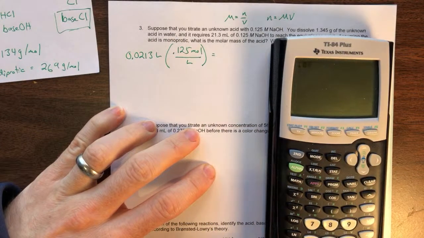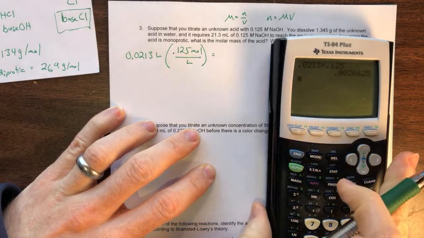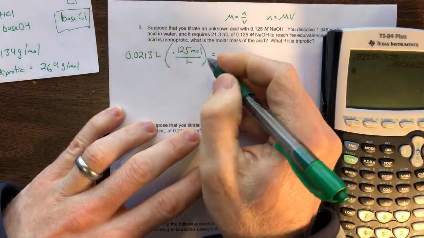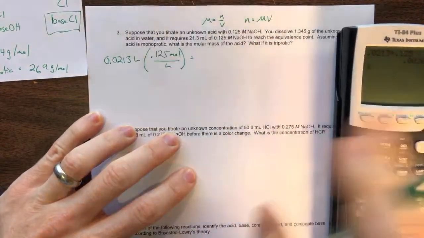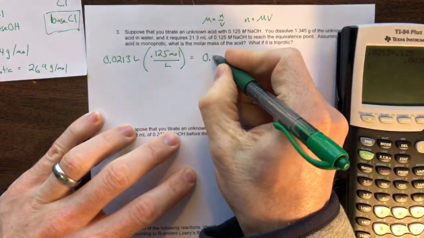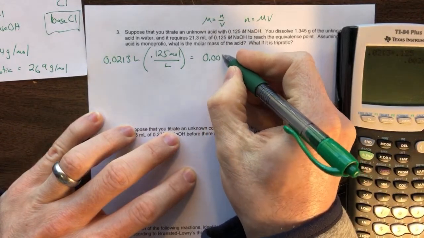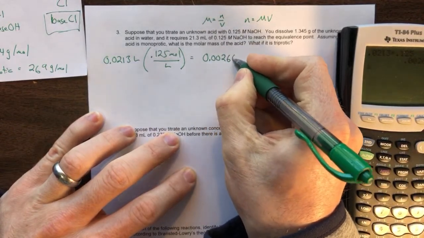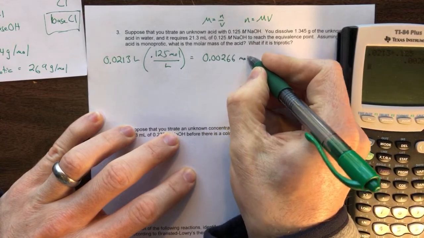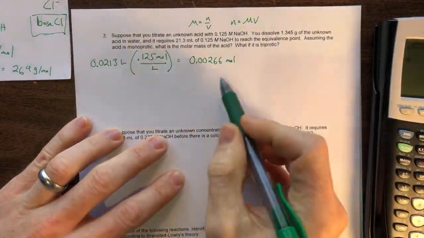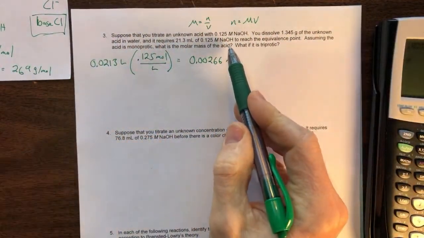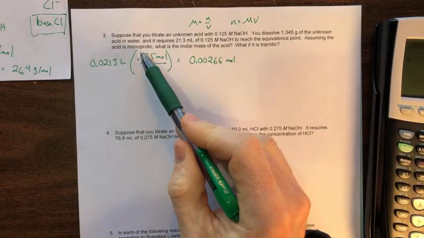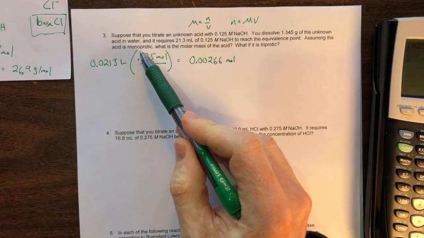So 0.0213 times 0.125 is going to get me the number of moles. Now, it looks kind of small, which is understandable. 0.00266 moles of sodium hydroxide. Now, let's assume it's monoprotic. What does monoprotic mean?